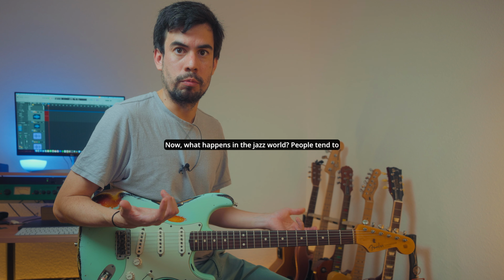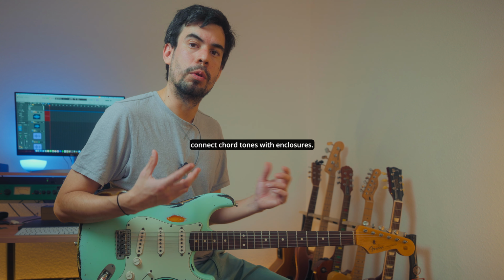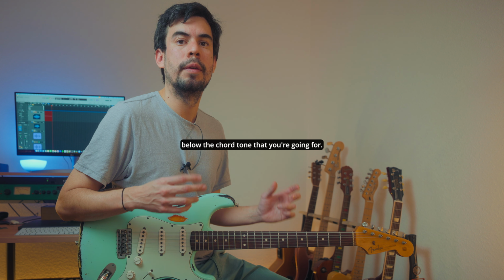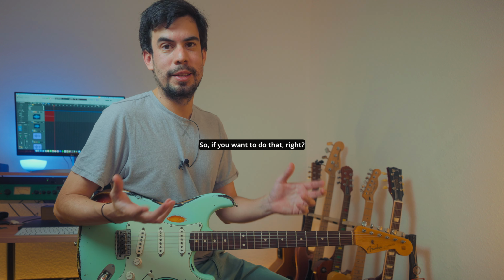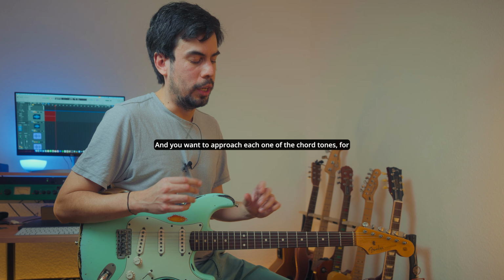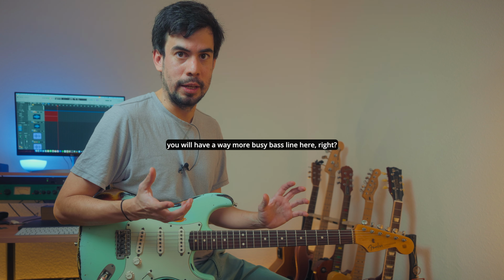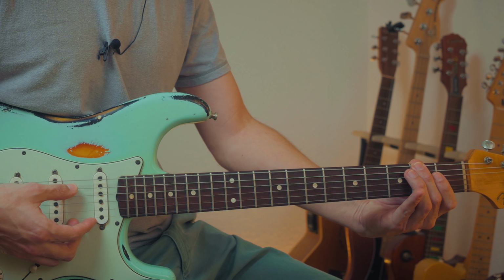Now, what happens in the jazz world? People tend to connect chord tones with enclosures. Those are notes that are a half step above or a half step below the chord tone that you're going for. So if you want to do that, and you want to approach each one of the chord tones, for example, from a half step below, you will have a way busier bass line here. You will have this.